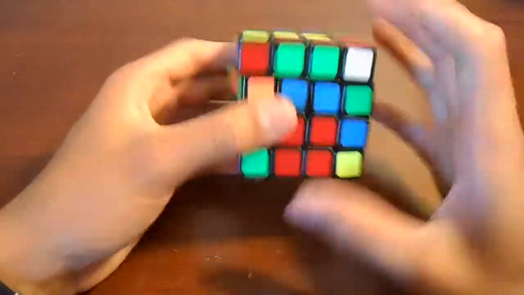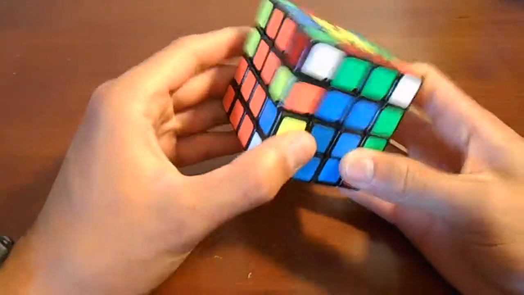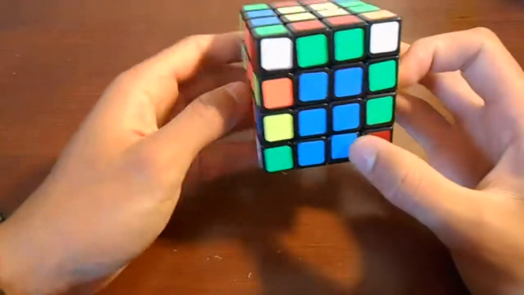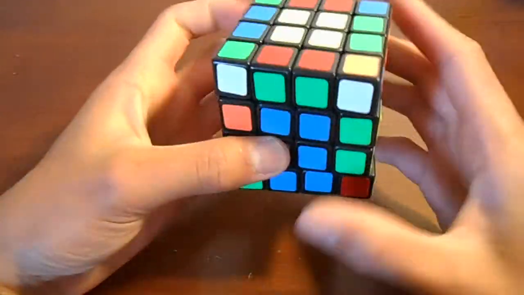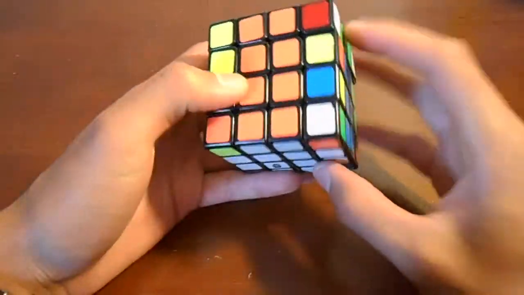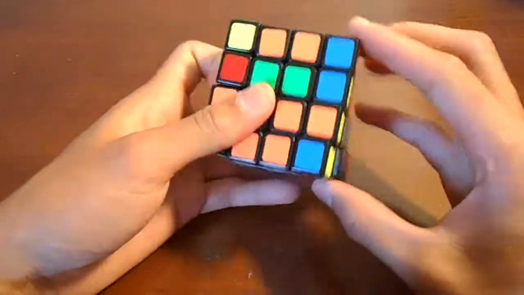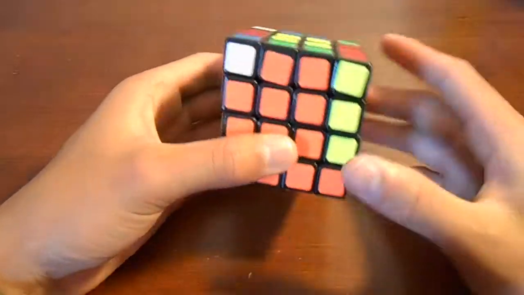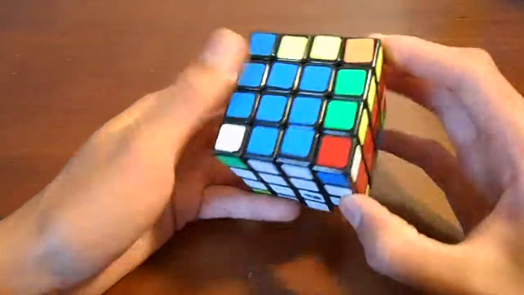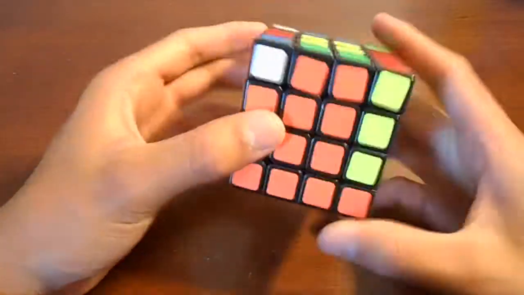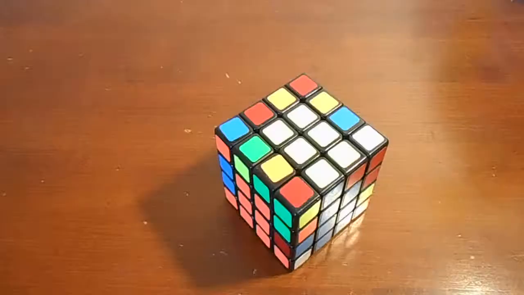So that's once again a kind of small case, and then you're only left with two edges, as you can see, and then you can just do the flipping algorithm and then fix that. So that's how to deal with if you actually have too many edges being paired at one time.